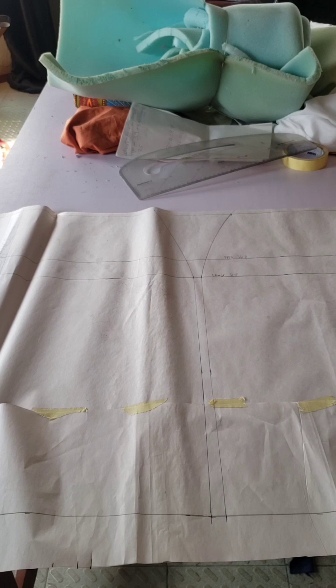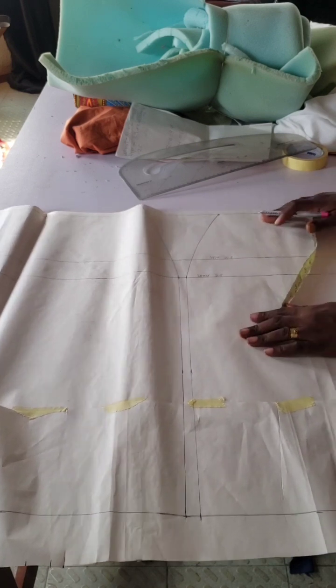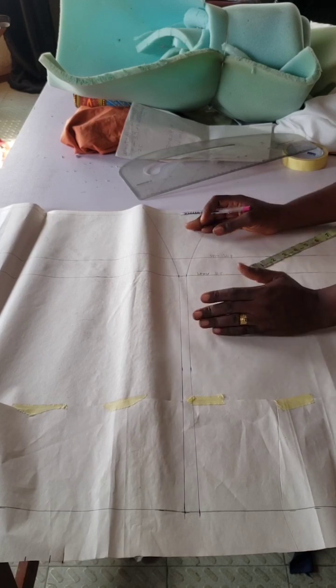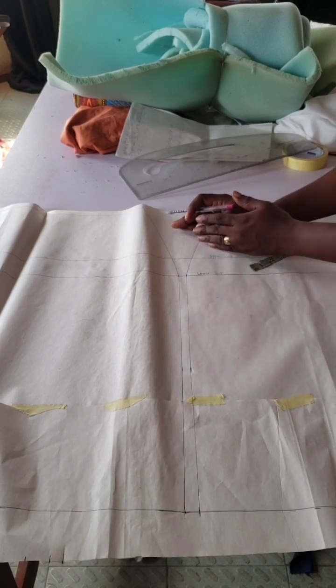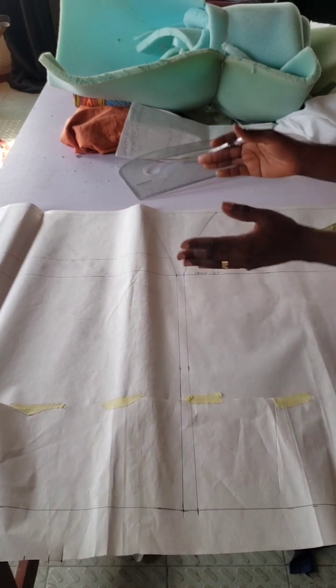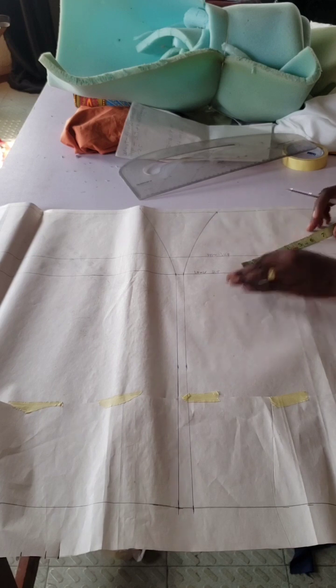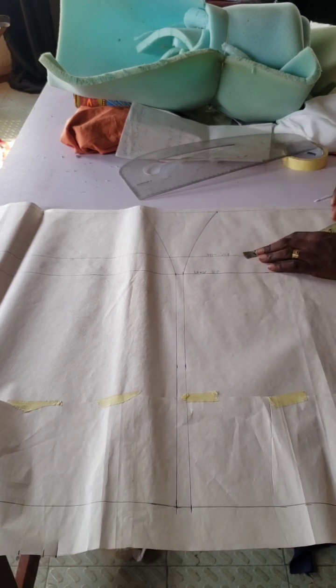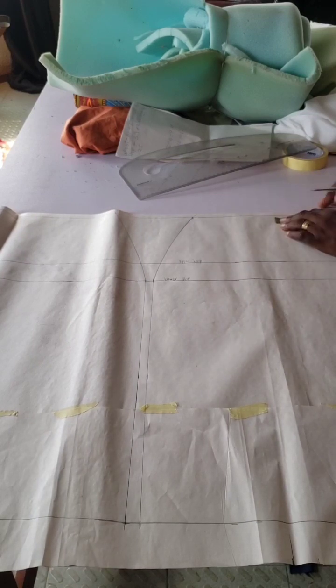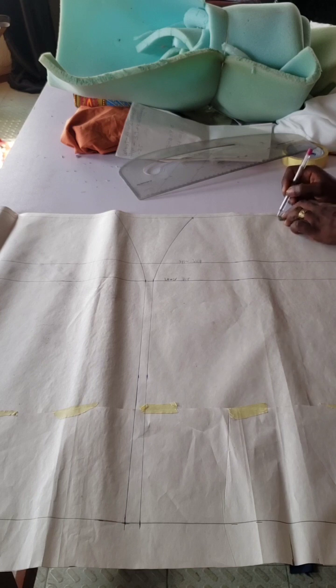So we now draft our darts. To get our darts, for the front dart, we have to use our bust point to get our front dart. Our bust point to bust point, or nipple point to nipple point, whichever way you call it. So we are using our bust point to bust point to get our dart. And for this client, the nipple to nipple point is 8 inches. So divided by 2, that is 4 inches. So our dart is going to be 4.